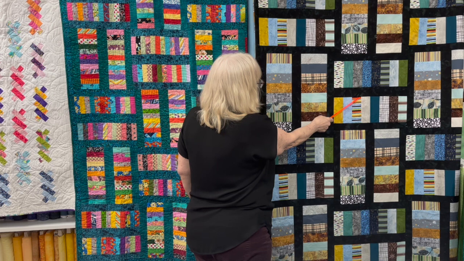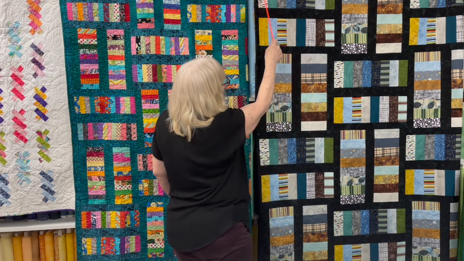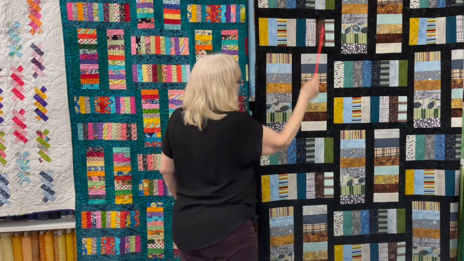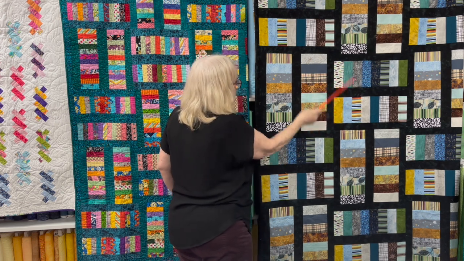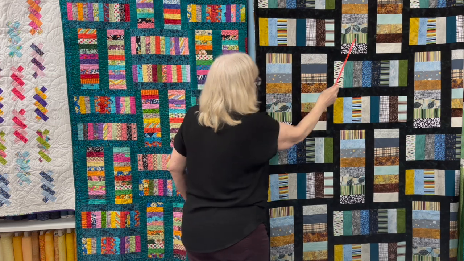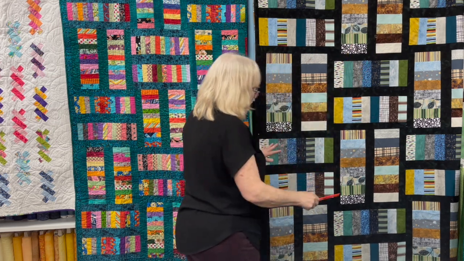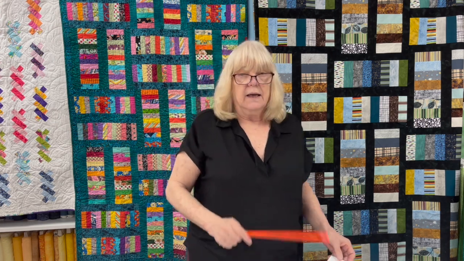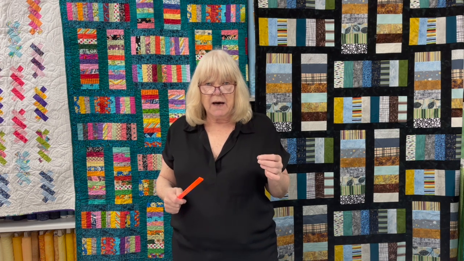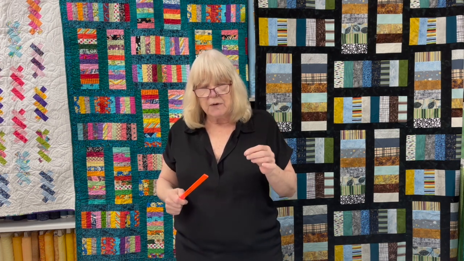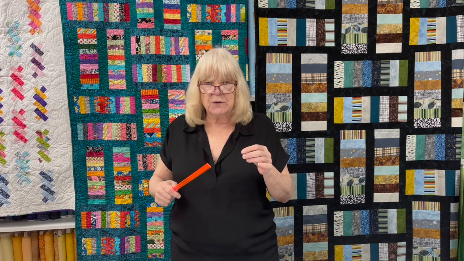This is the same block as this. And you can see I didn't even turn this so that it flipped the other way so that it was different than this. They're identical. This is the same as this. This is the same as this. And so on. There's only 2 blocks. And that helps me because then I don't have to worry about the same fabric meeting up next to the same fabric.